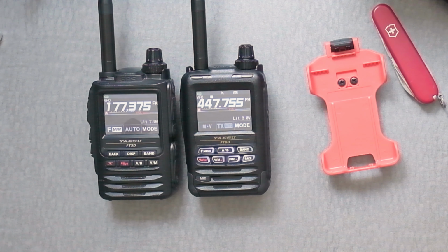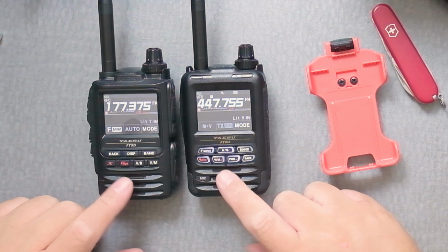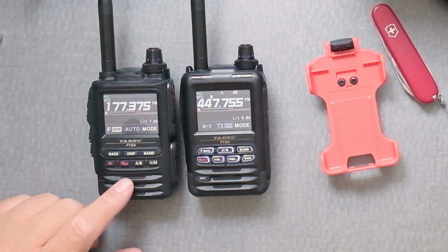Okay, so let's talk about a couple of other things, maybe in terms of software, or getting to a little more of the core of the differences, but also some things that are a bit disappointing. For example, the radios do not have this voice response.